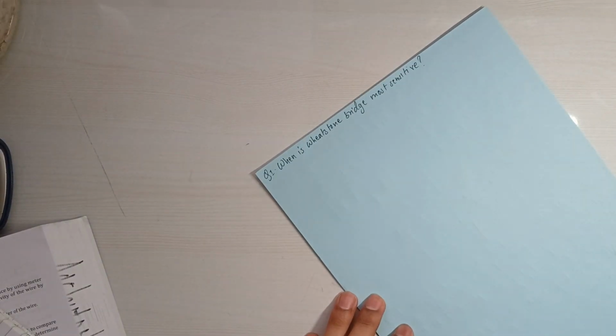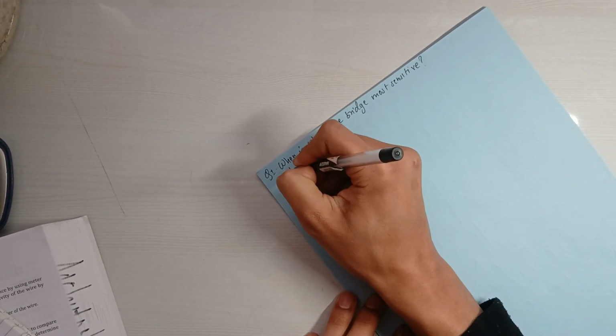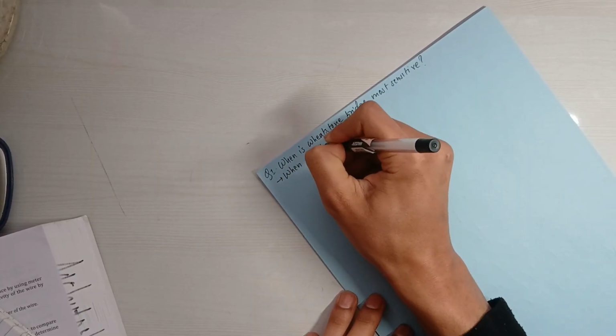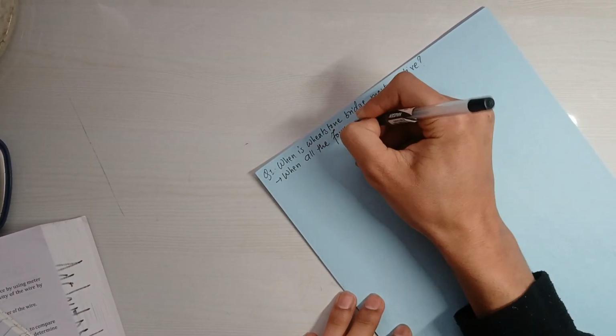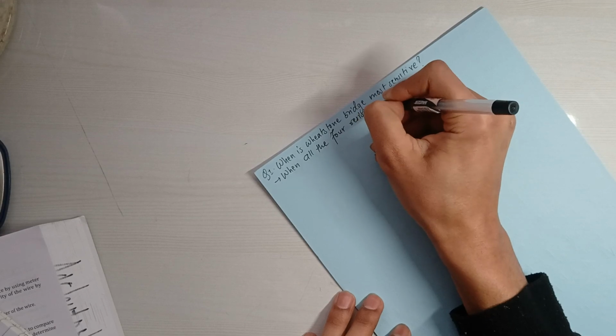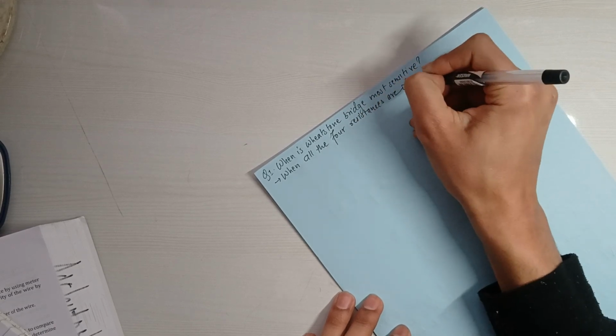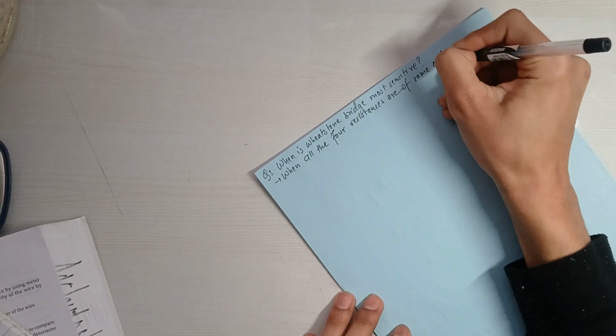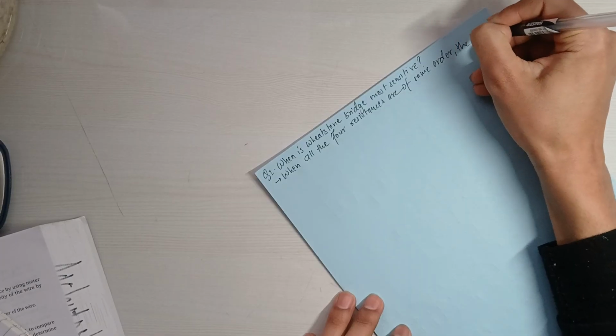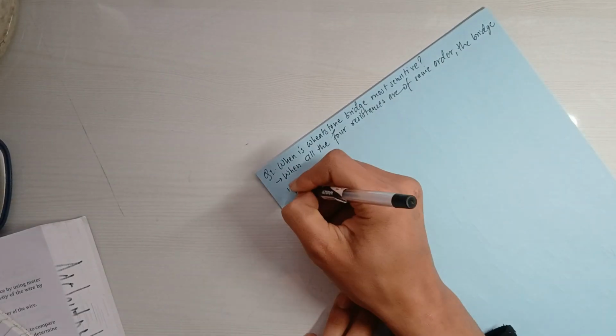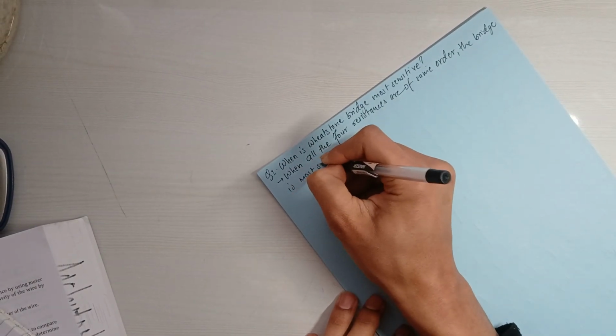The answer to this is very, very simple. When all the four resistances are of the same order, the bridge is most accurate, most sensitive.